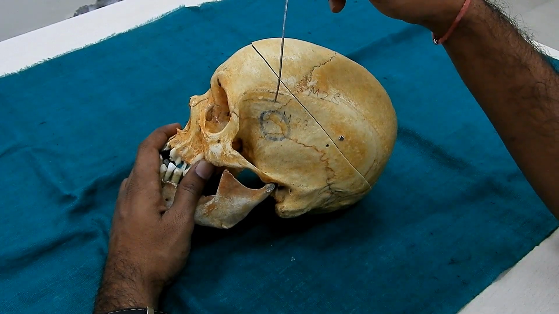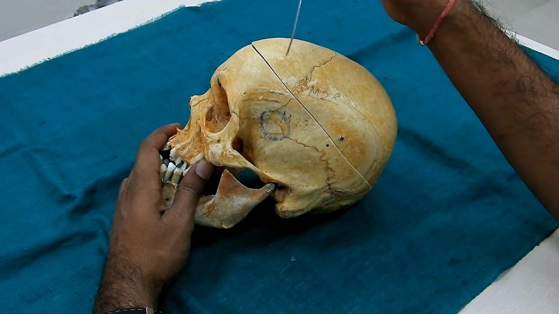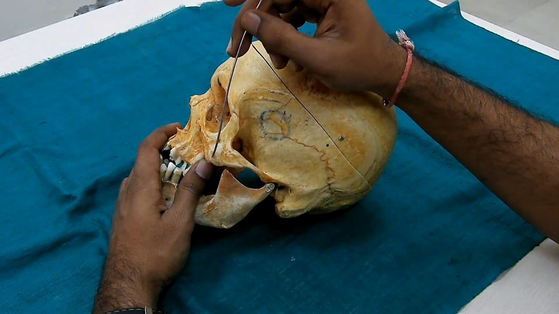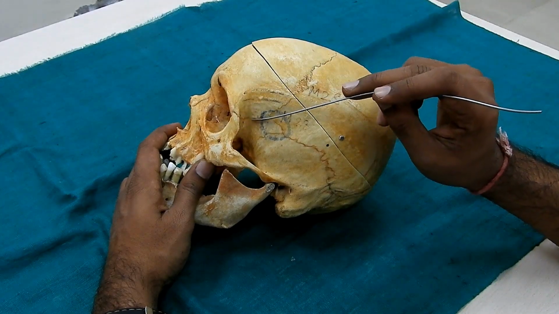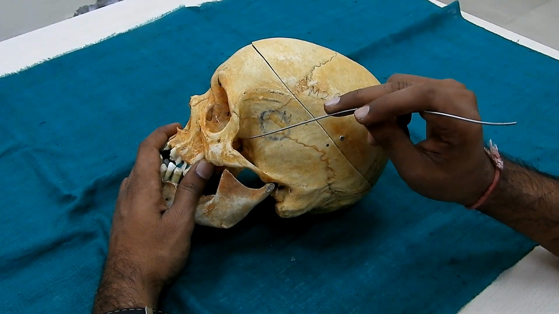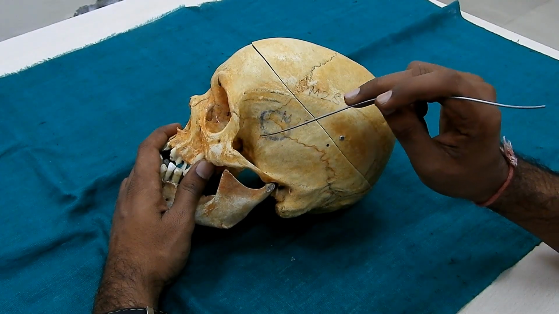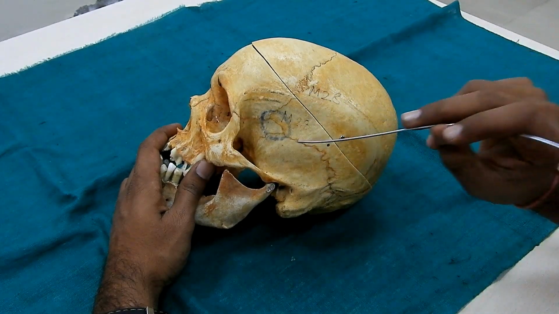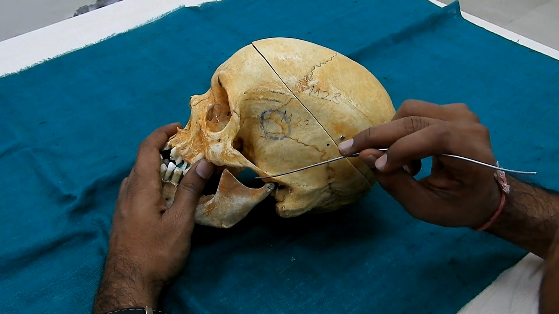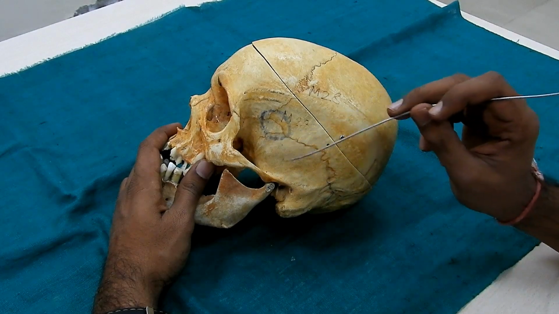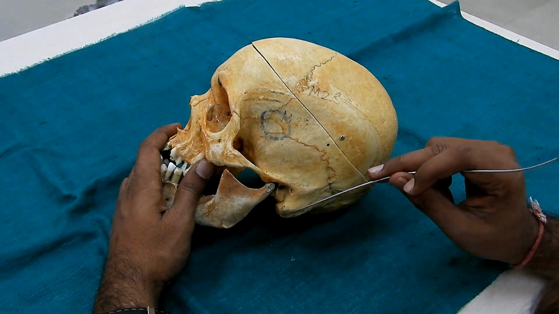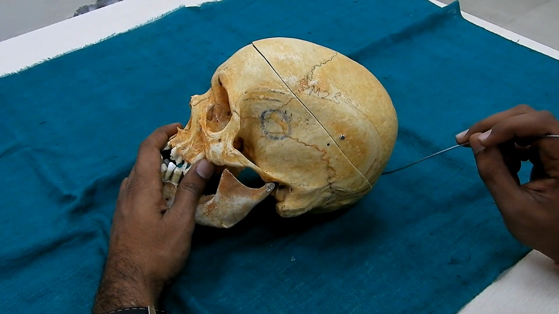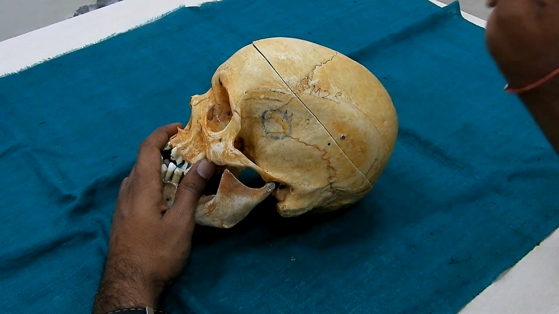You can see the bones: the frontal bone, nasal bone, maxilla, zygomatic. This is the greater wing of the sphenoid, the parietal bone, the squamous part of a temporal bone, behind it the mastoid part of a temporal bone, and the occipital bone posteriorly, and the mandible bone.